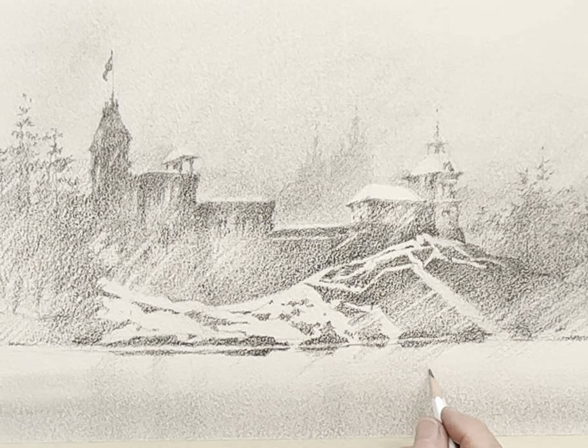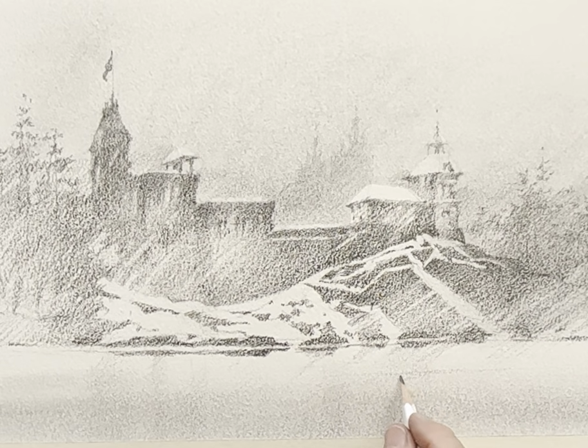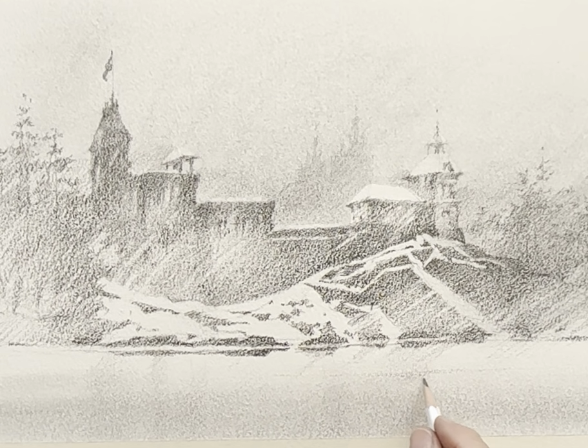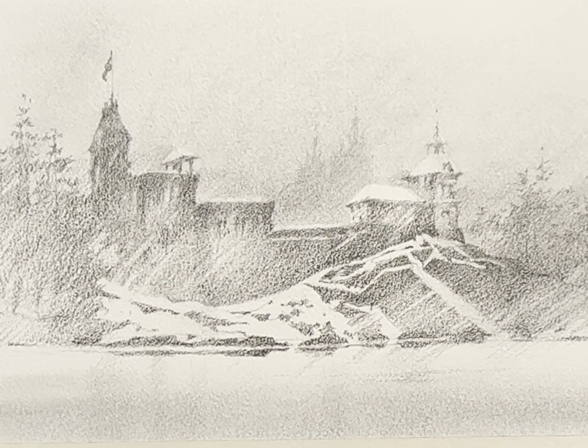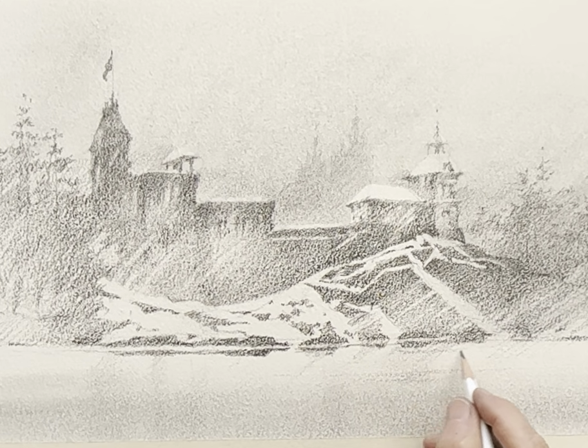And then use no or a very, very minimal amount of ripples, lines, or rivulets, marks in the water. I could probably get by with none at all, but I do want just a few.